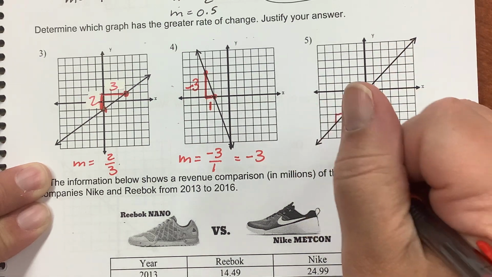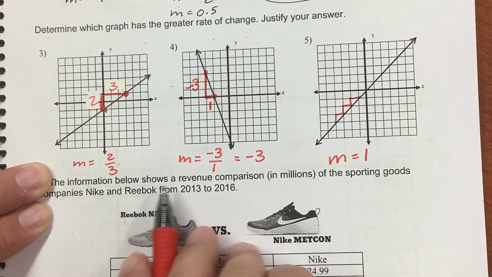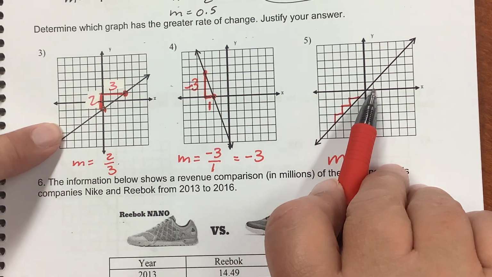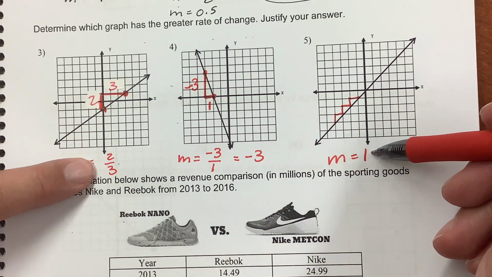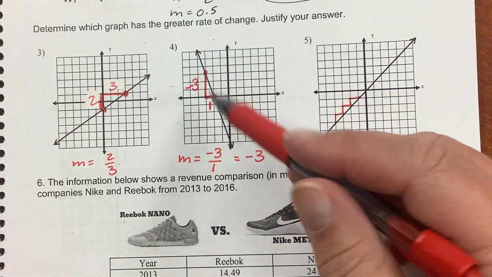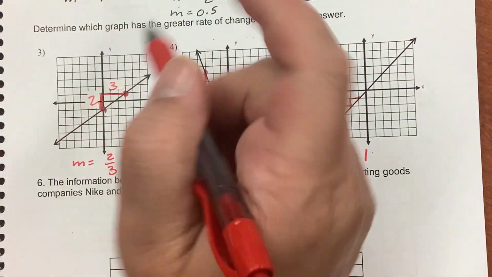This is M equals +1. Looking at all 3 of these, this one is steeper than this one because 1 is bigger than 2/3. But this is the steepest one because slope is absolute value. So the steepest one is 4.